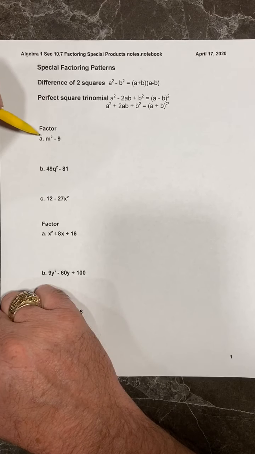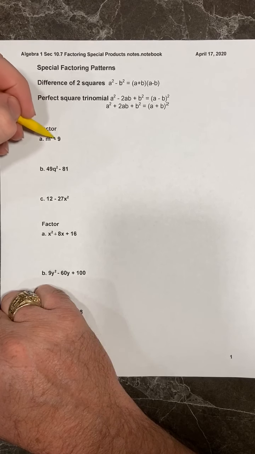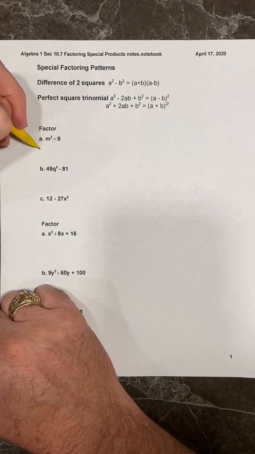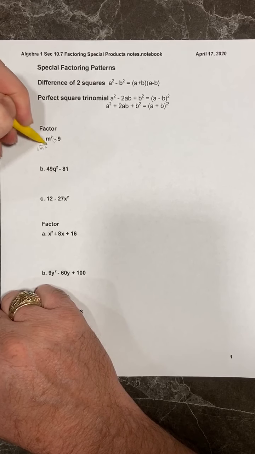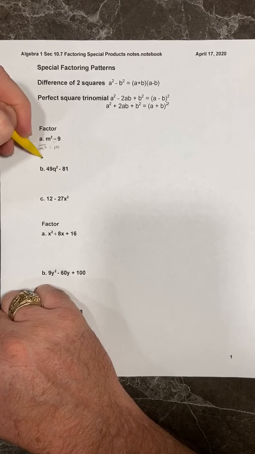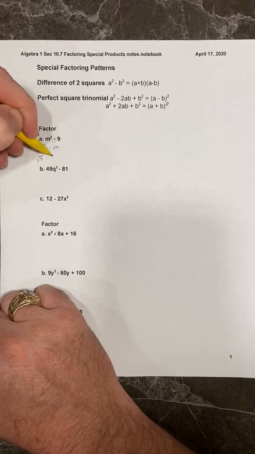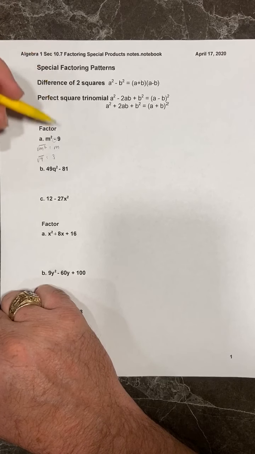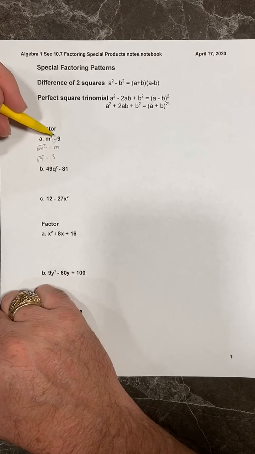So factoring m squared minus 9: two terms separated by subtraction. Do they both have a square root? Of course, the square root of m squared is m. The square root of 9, hopefully we know, is 3. So those two terms are perfect squares.